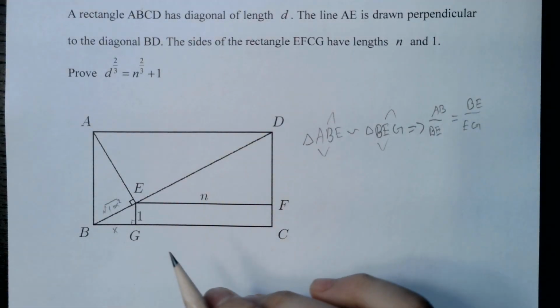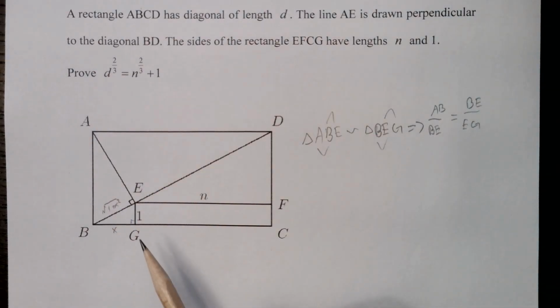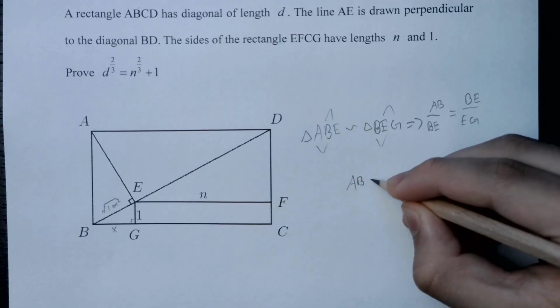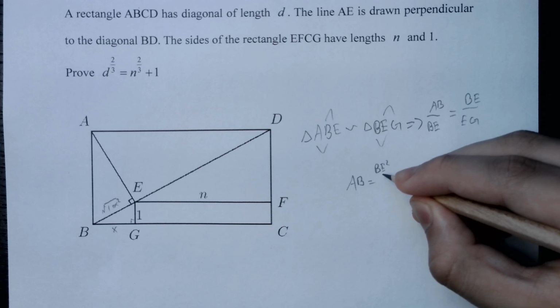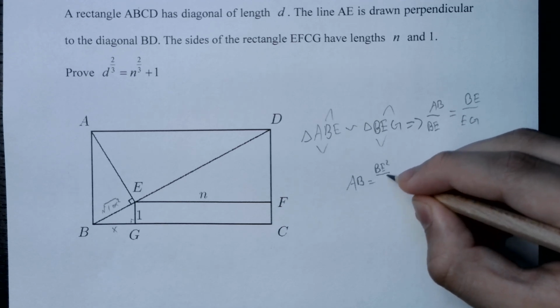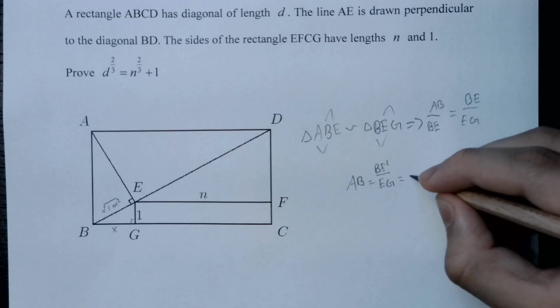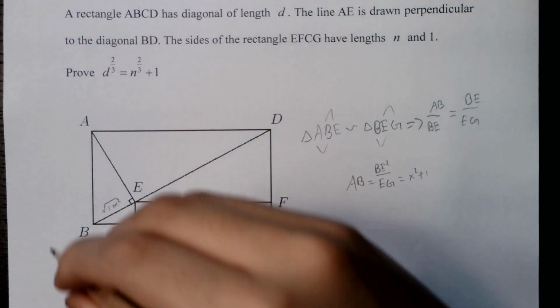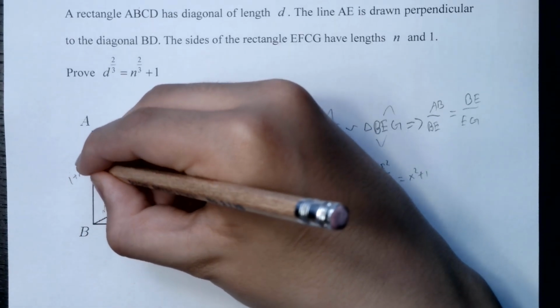Now, because we know that BE is equal to the square root of 1 plus x squared, and that EG is equal to 1, we can see here that AB is going to be equal to BE squared over EG, which is equal to x squared plus 1, or 1 plus x squared. So now I'm going to write down here that side AB is equal to 1 plus x squared.